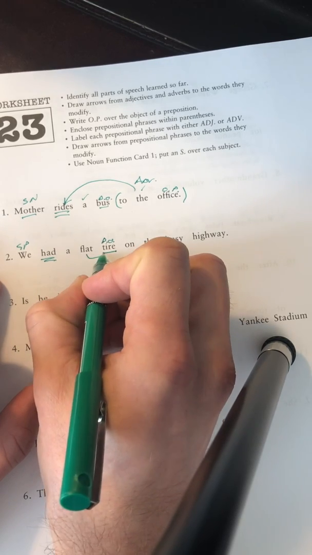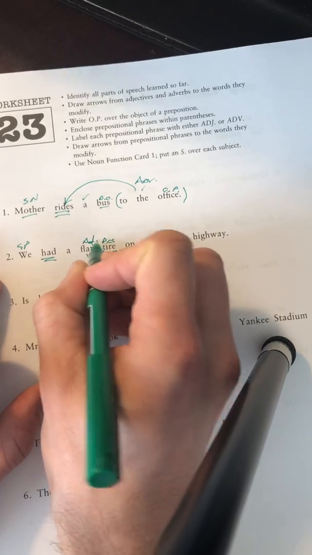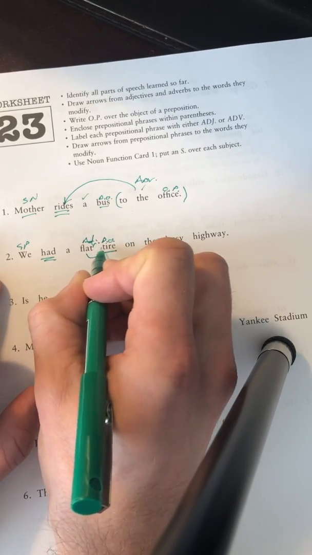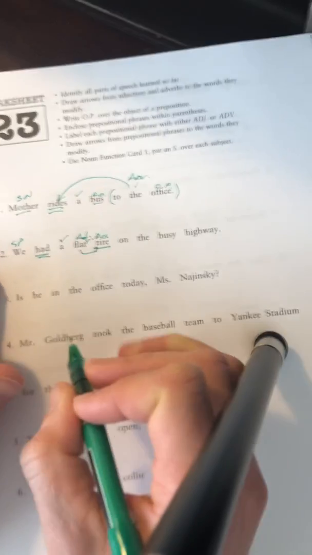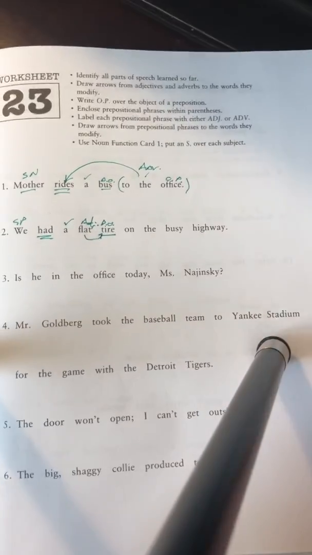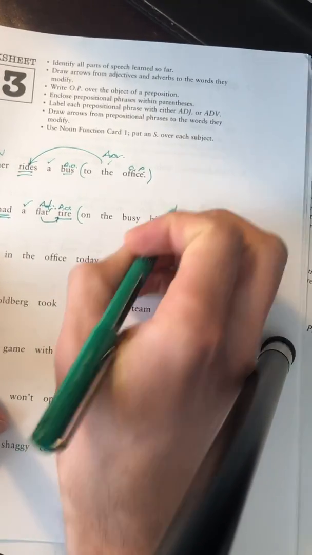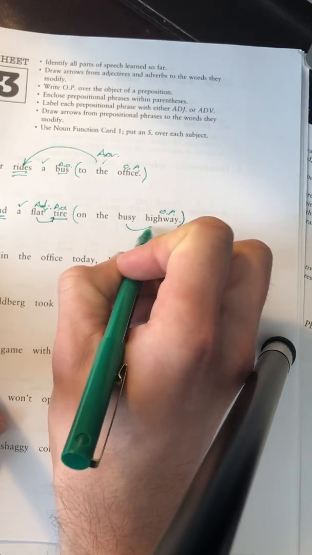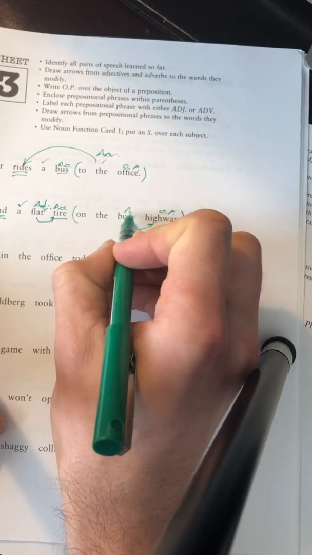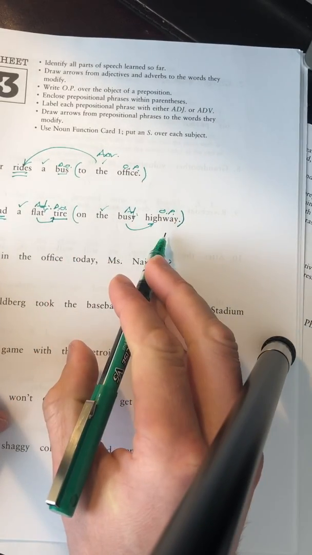So what kind of tire? This word flat, of course, is answering the question what kind of about a noun, which means it's an adjective, and the article adjective here as well. Now, on the busy highway, on is a preposition. Highway is the first noun we come to, so it is what ends the prepositional phrase. What kind of highway is it? It's a busy highway. There's an adjective, there's the article adjective, on the busy highway.